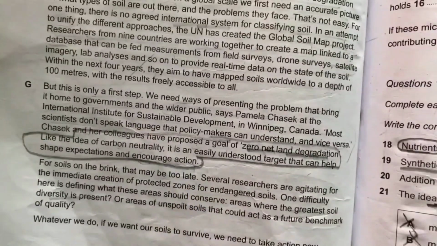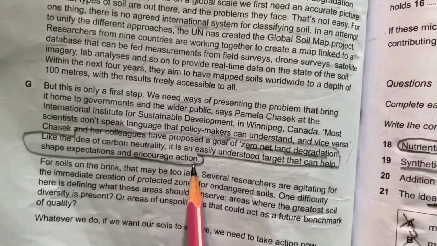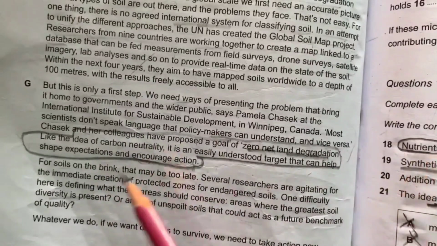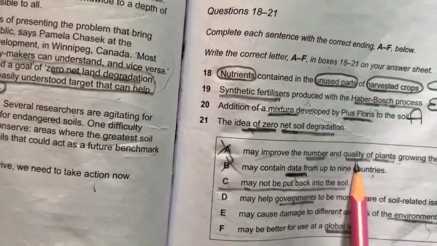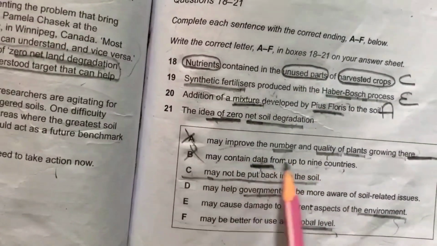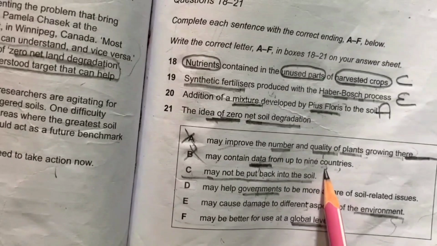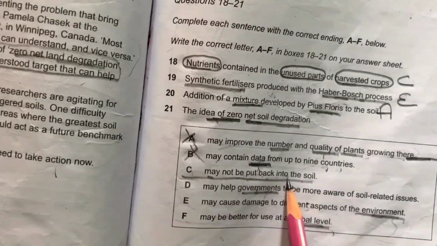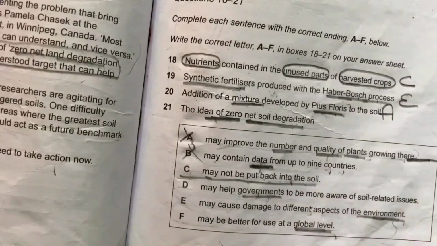Actions. Alright. So they're talking about expectations and encouraging action, right? So, are they talking about number and quality? No, darlings. Are they talking about data from the 9 countries? Not at all. Maybe put back to the soil? Not at all.